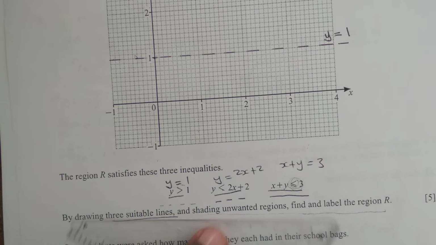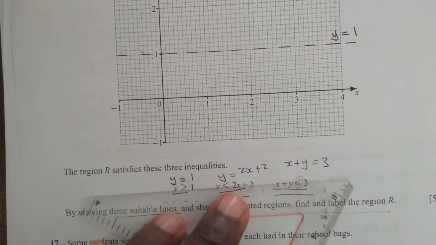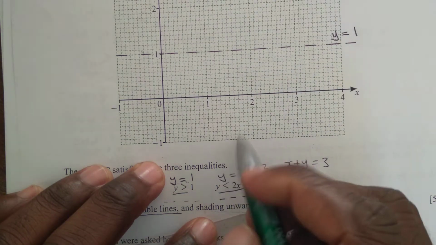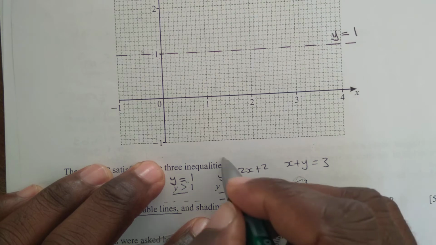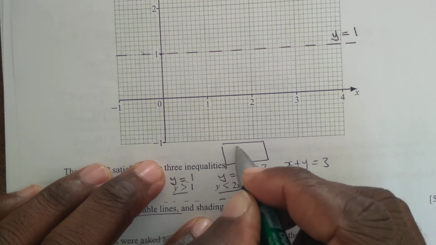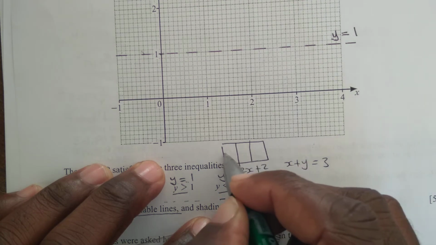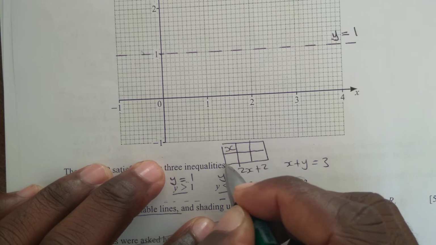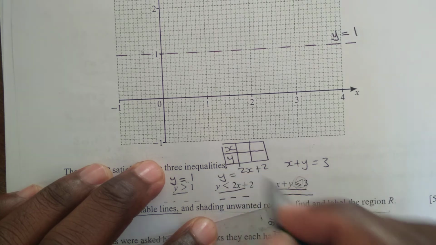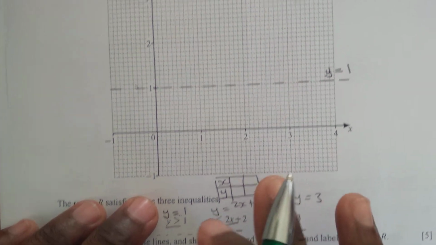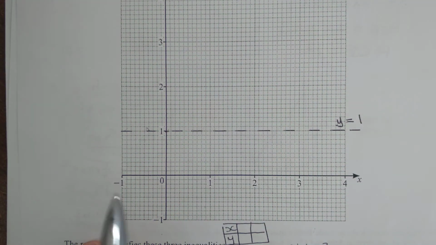And then I also want to draw these two lines. So let me do this. I'll create a small table, a mini table there, x here and y there. If you look closely, this grid where I want to draw has x values from -1 to 4.